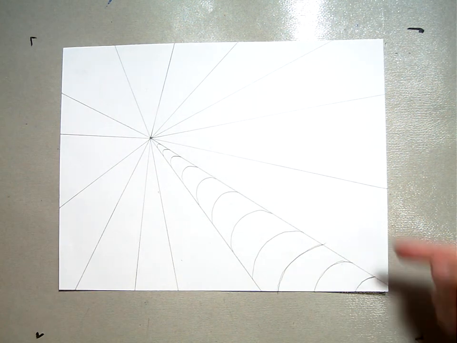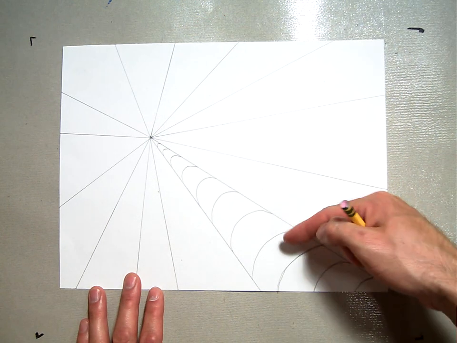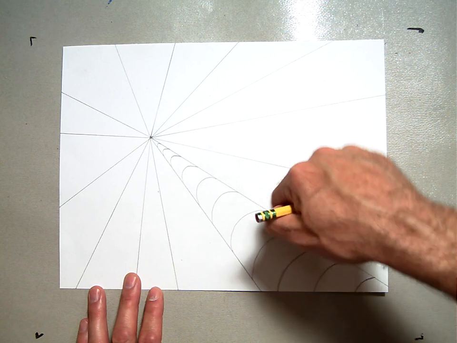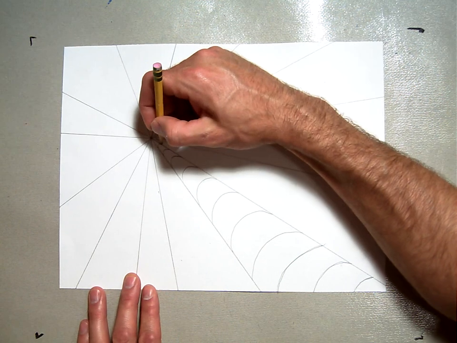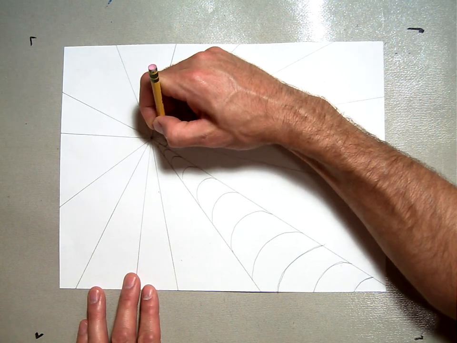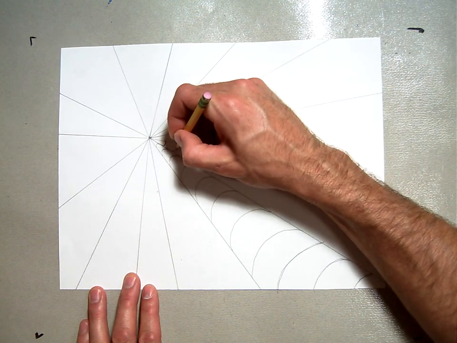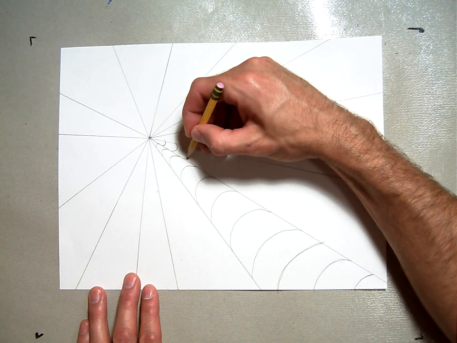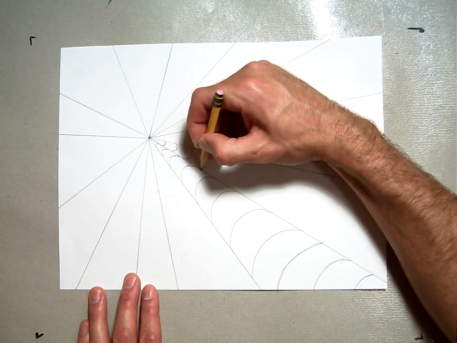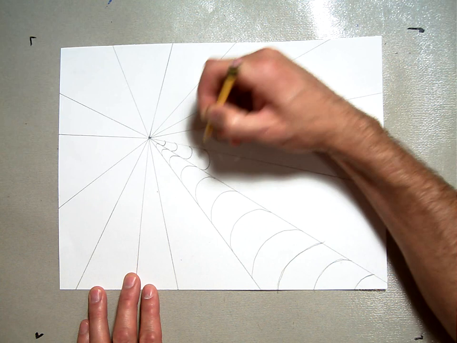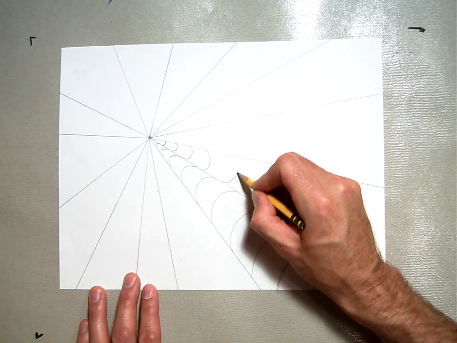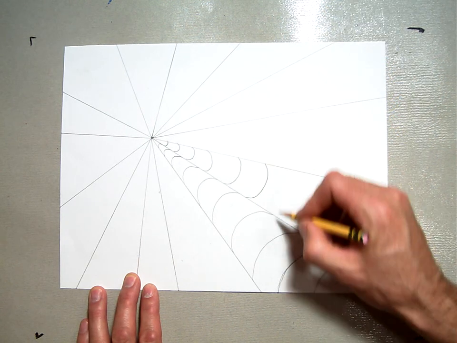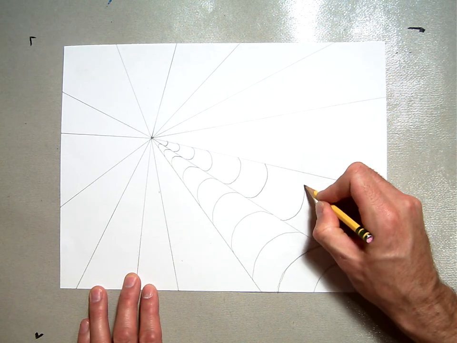Okay, now in the next section, I'm going to have the curves going the opposite way. So since these are pointing towards the center, the next ones are going to point away from the center. And I'm going to offset them ever so slightly so that they don't match up. Okay, so it looks something like that. And if you want to make them closer, that's fine. If you want to make them farther apart, that's fine. Everyone's will look a little bit different, and that's good.